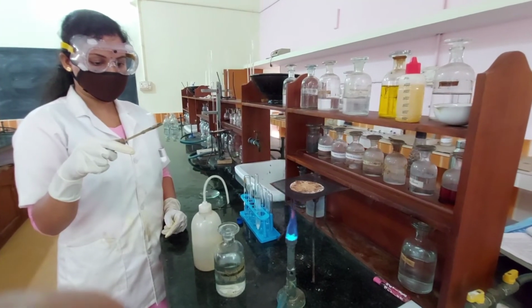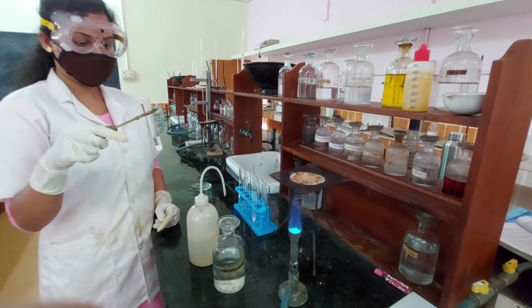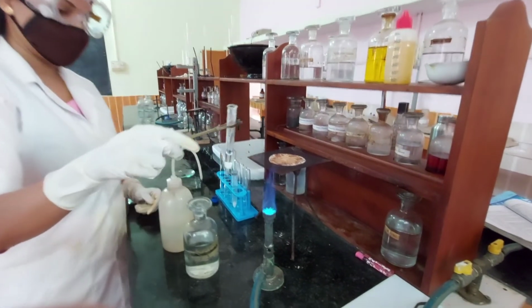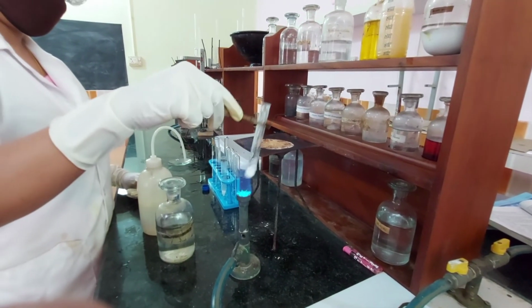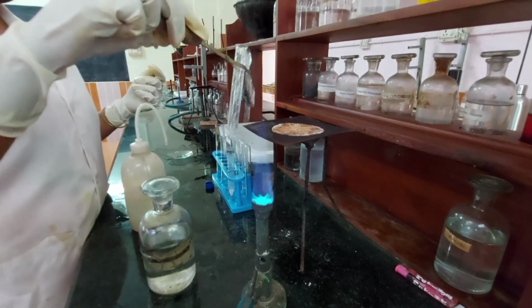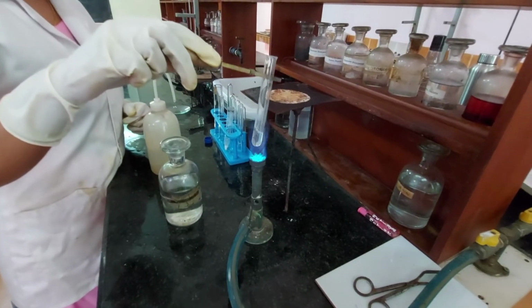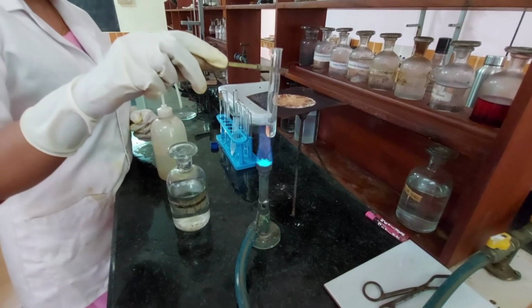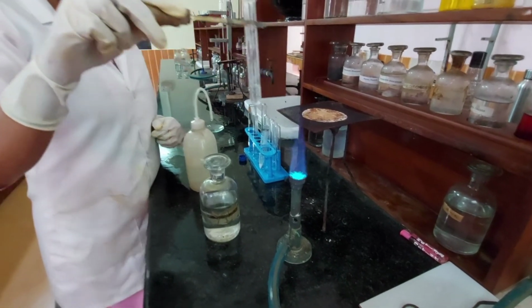Analysis of group 1 residue. The group 1 residue is boiled with water. The residue dissolves. Presence of lead.